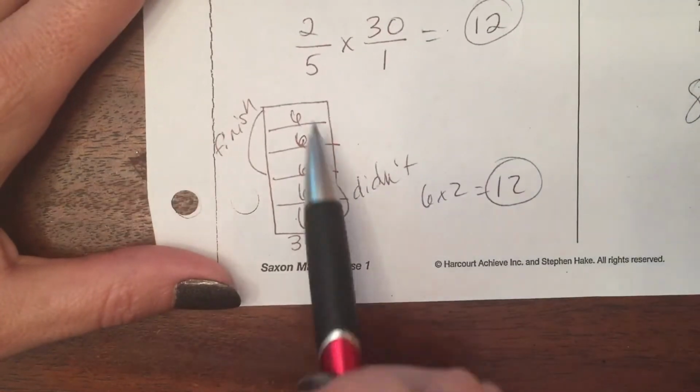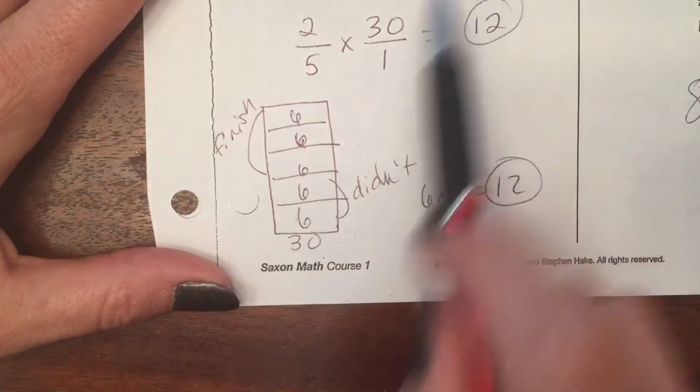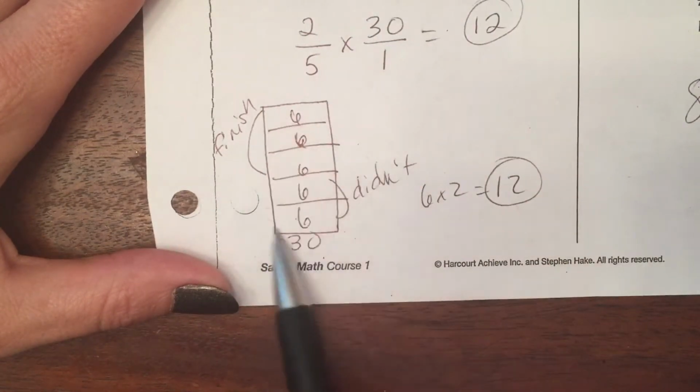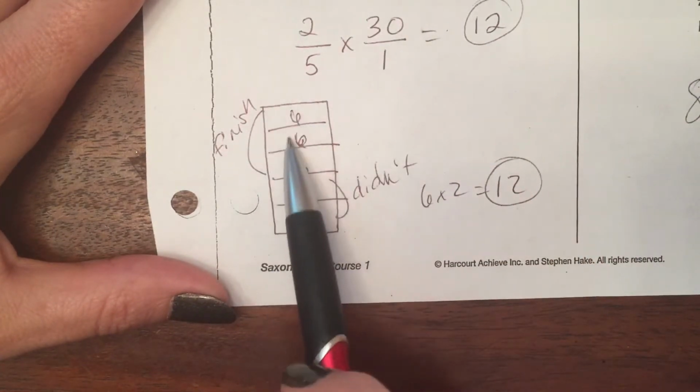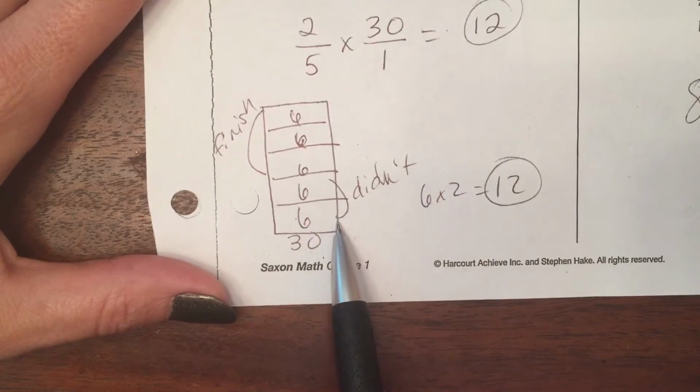Or I could create one of my diagrams. 30 students total, right? Fifths, I need 5 sections. 30 divided by 5 is 6. 3/5 finished. 1, 2, 3 sections finished. 2 sections did not finish. 6 times 2 is 12.